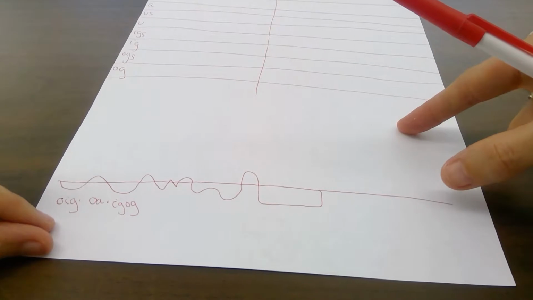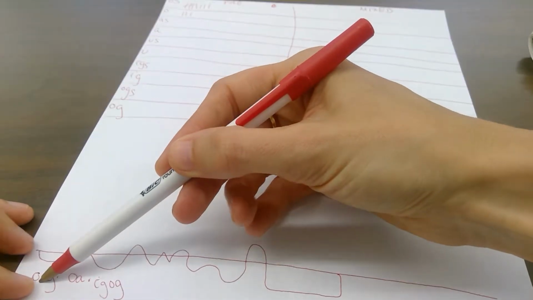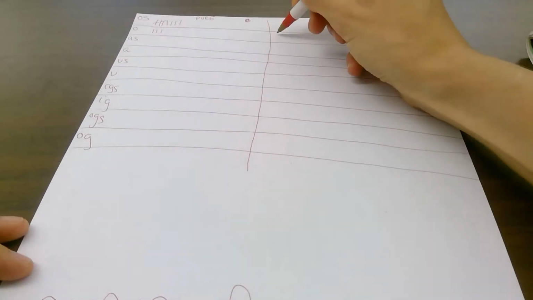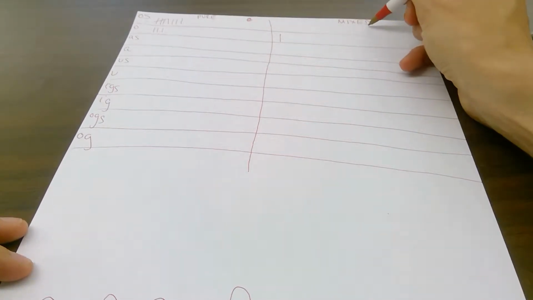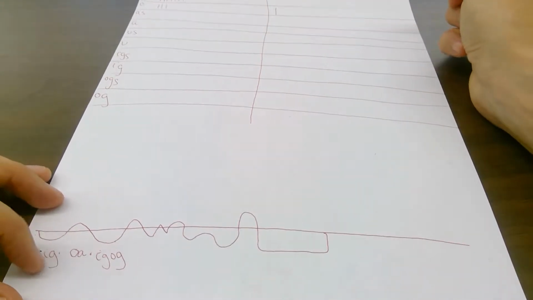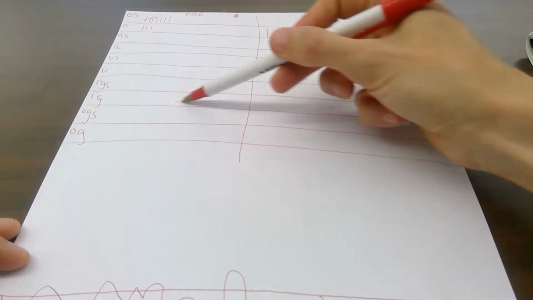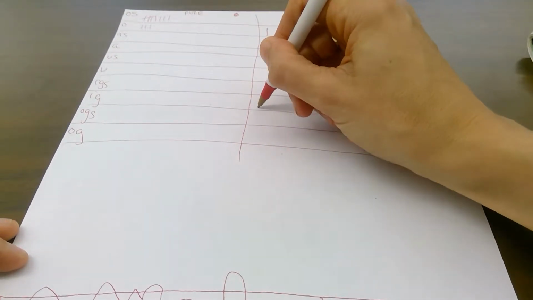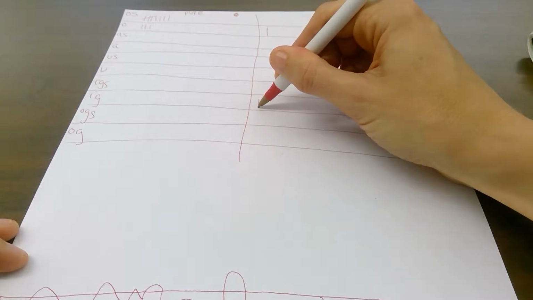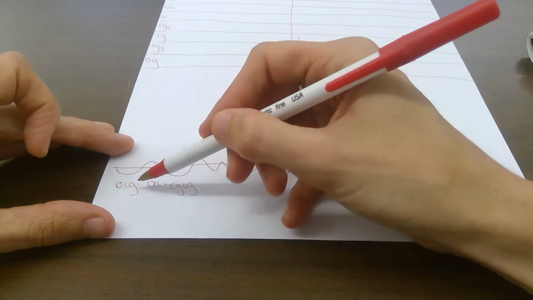So the O component will get one tally in the O row of the mixed column, and the IG component will get one tally in the mixed column of the IG row. And that's all I need to say about this OIG.